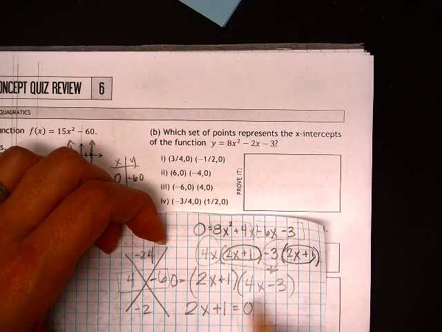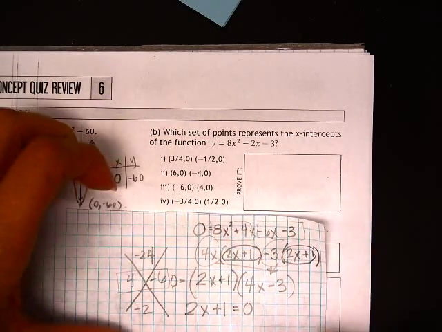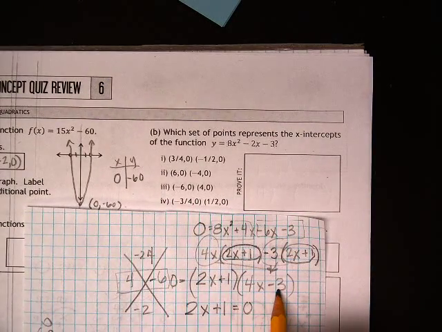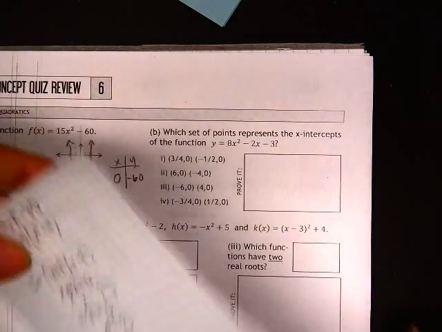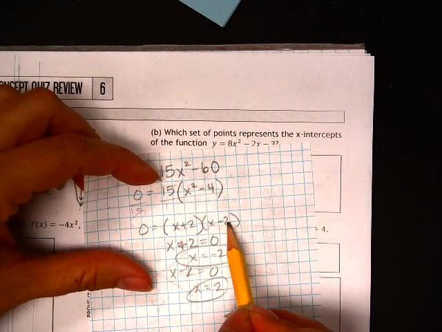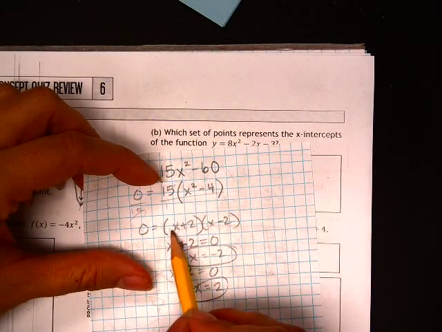I'm glad you're here and looking at this, because many students get a pattern that it's always just the opposite of what's in here. And in fact, when we did this one here, it was just the opposite. But that was because there was nothing in front here.